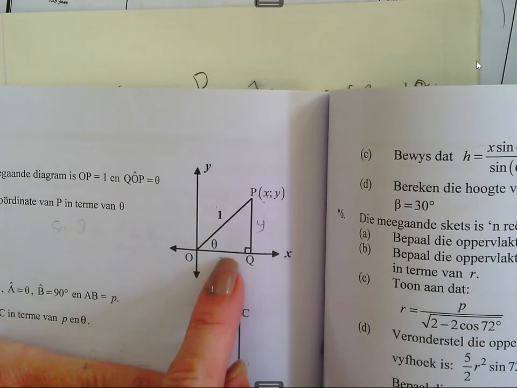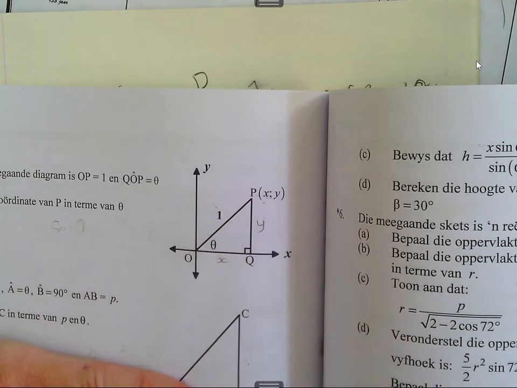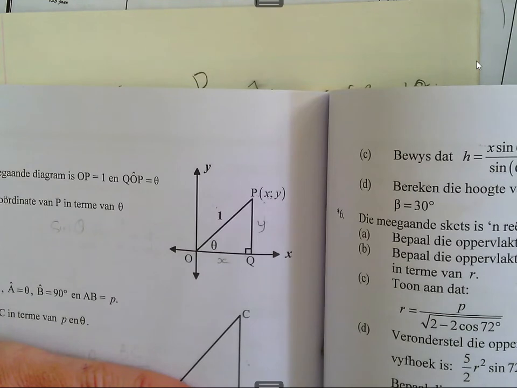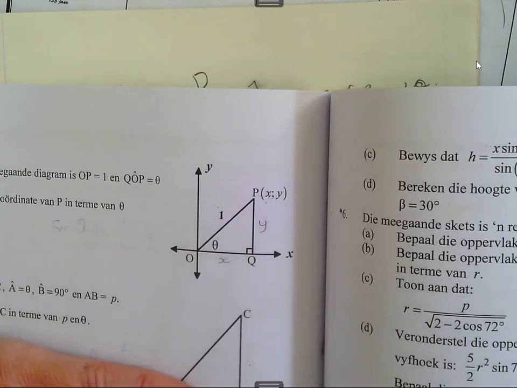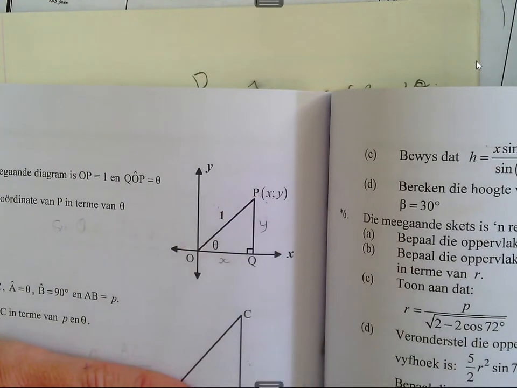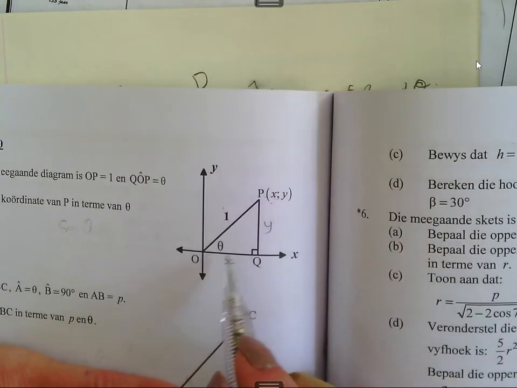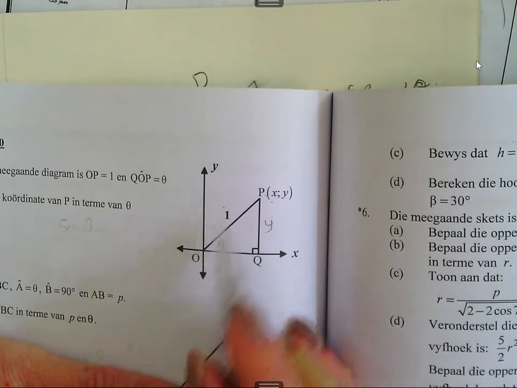Adjacent. Is the opposite side known or is it a variable? Remember, they are saying in terms of theta, so the only thing I consider known is theta. So that y is not known. Is that side that is 1, is it known? Yes, because it's 1. So the sides I can use are this adjacent one and the hypotenuse.